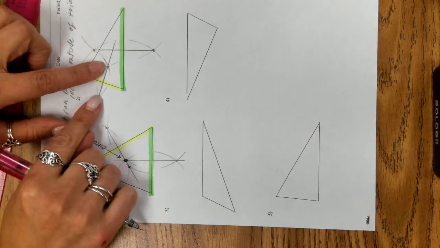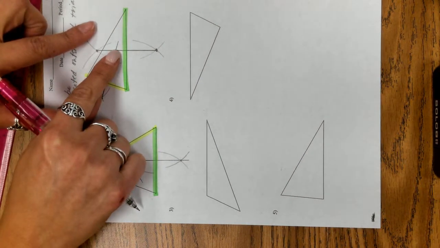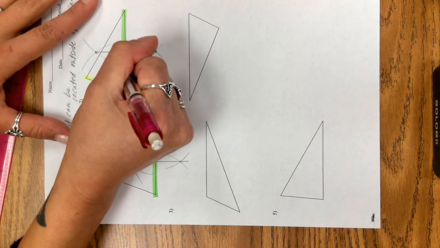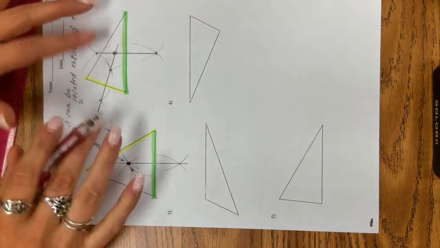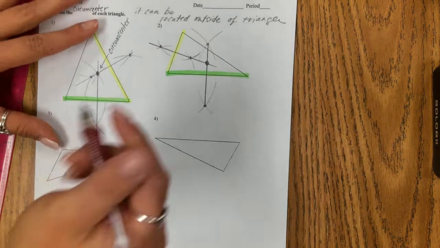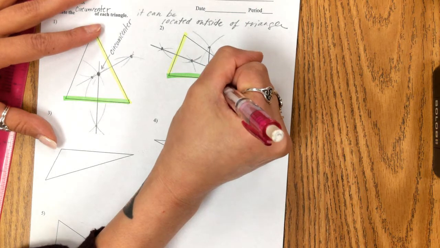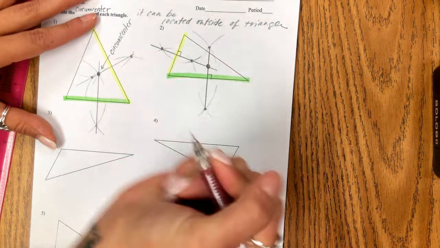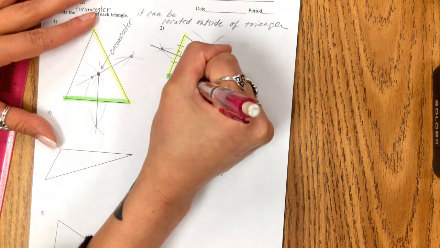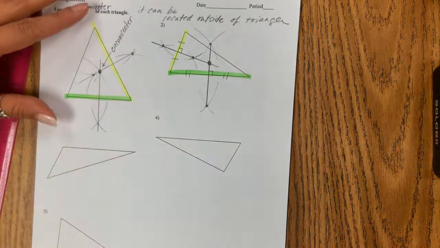Okay, so these are my arcs, but it needs to touch that previous line. So I keep drawing my line until there is an intersection. So again, these are perpendicular bisectors. They should cut your line in half, and they should form a right angle.